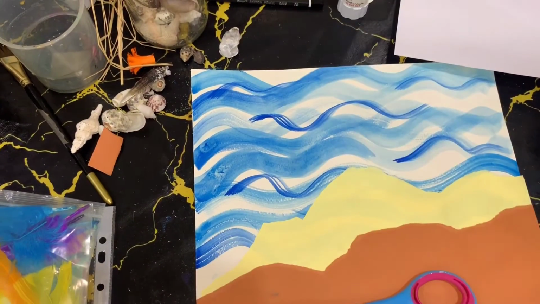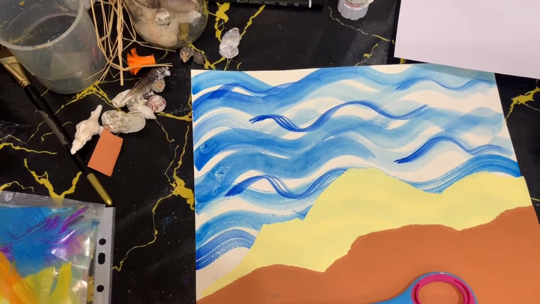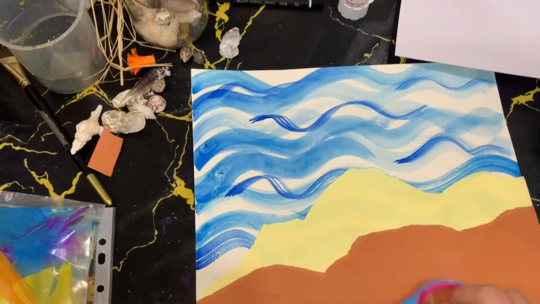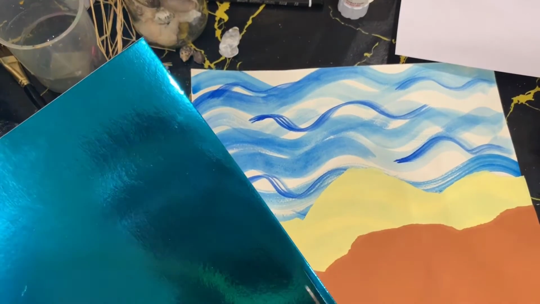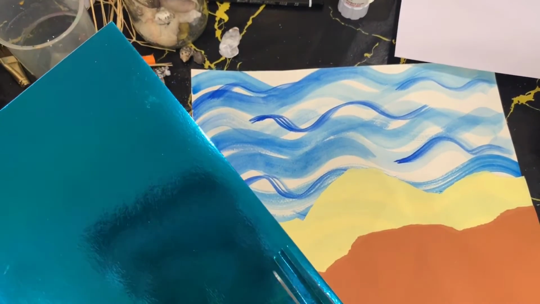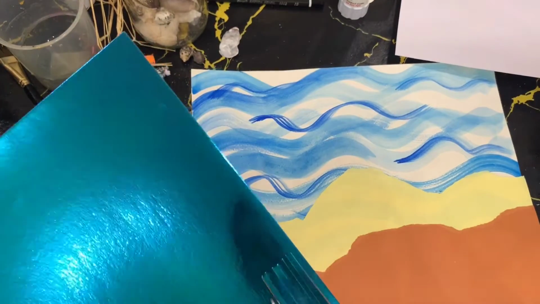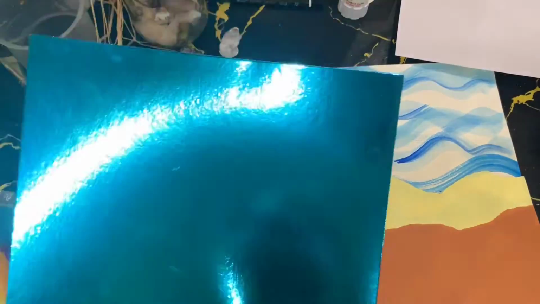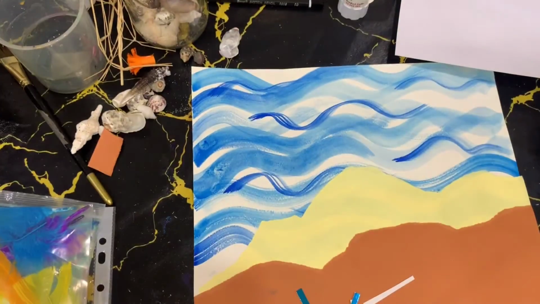For the beginning, let me see, I have some shiny paper. It's not green, it's blue, but never mind, I think this will be really nice. Now I'm making just stripes, maybe even 2-3 more, really thin, and cut them out like that.